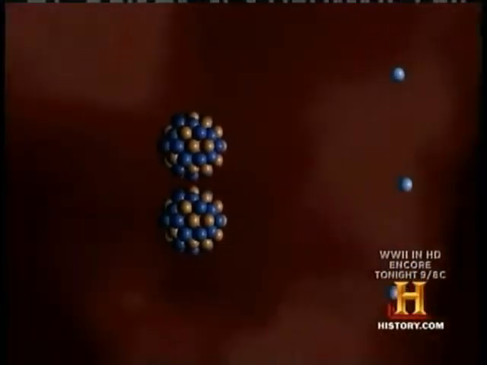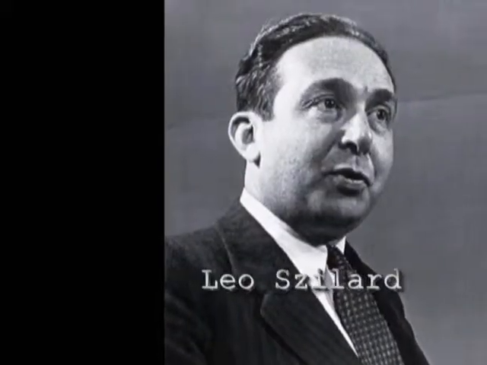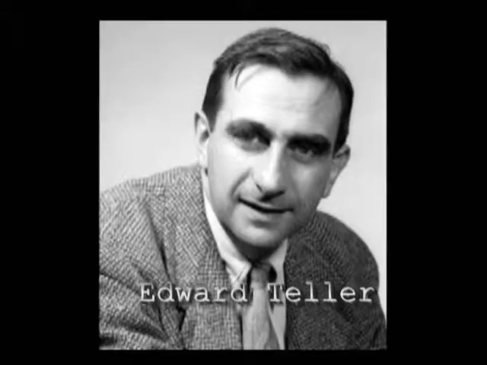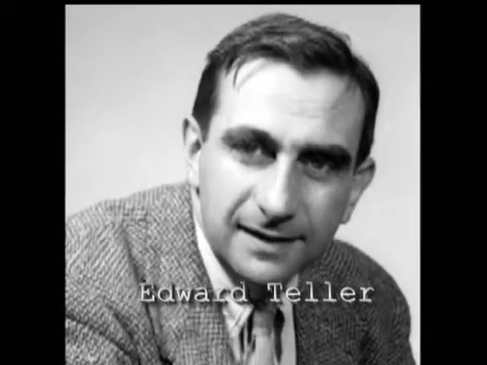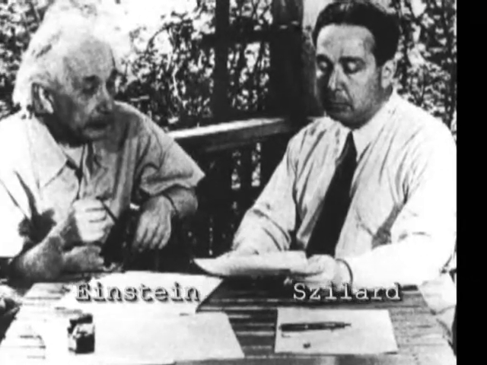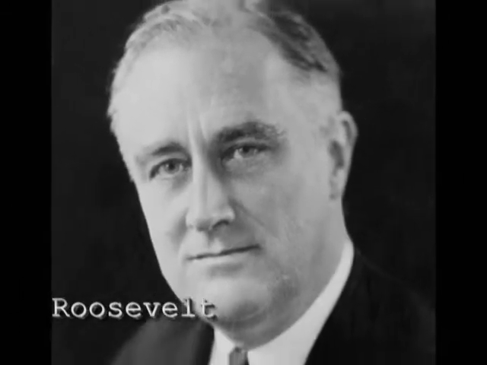Some scientists in the US became concerned that Nazi Germany would be able to develop their own nuclear weapons. They tried to convince the US government to create their own nuclear research program, but with no luck. In October of 1939, a scientist named Leo Szilard employed the help of his friend, Albert Einstein, to write a letter to President Roosevelt to convince the US to begin their own nuclear research program.